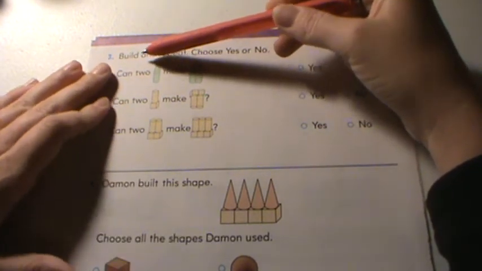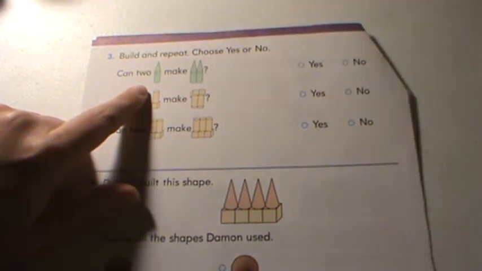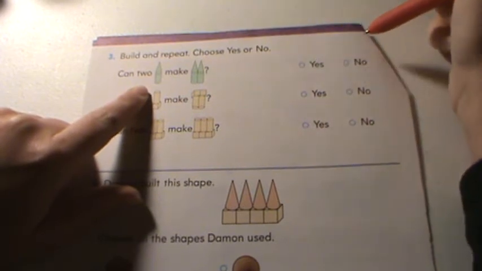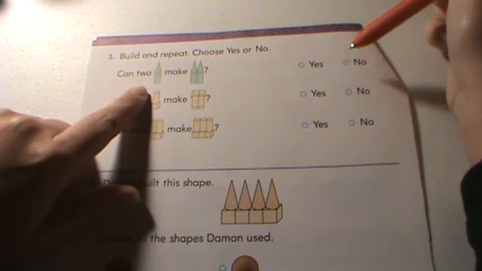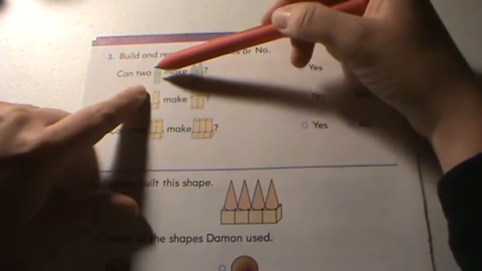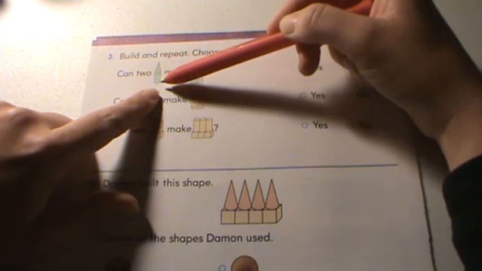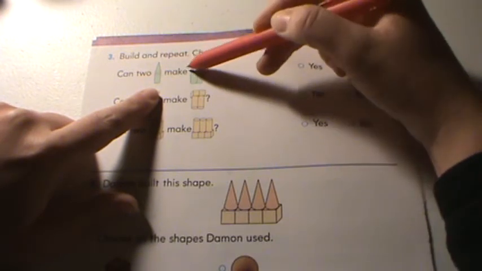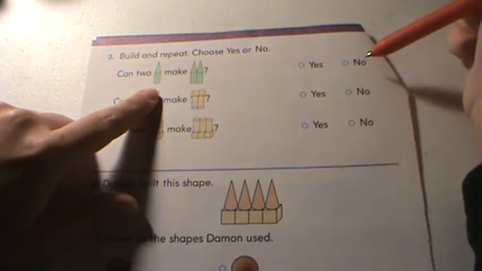On number 3, it's asking you to build and repeat. So choose yes or no if the sentence is true. So yes if it is true, no if it is not. Can 2 of these make this new shape? Yes or no?